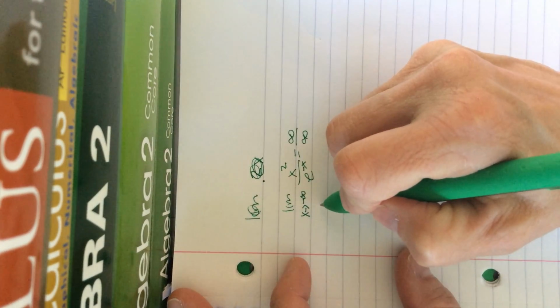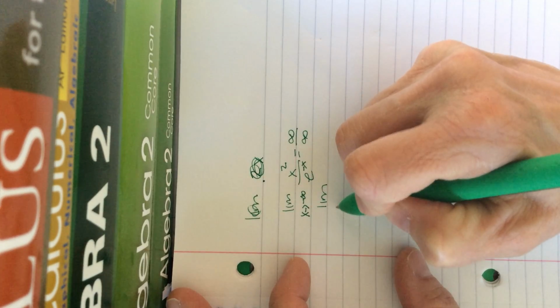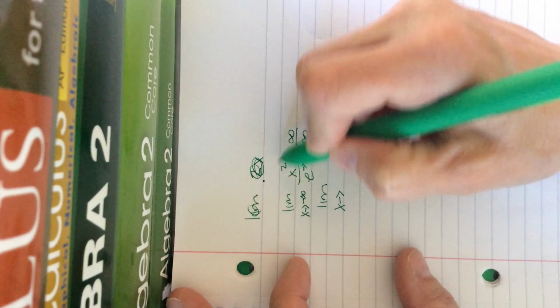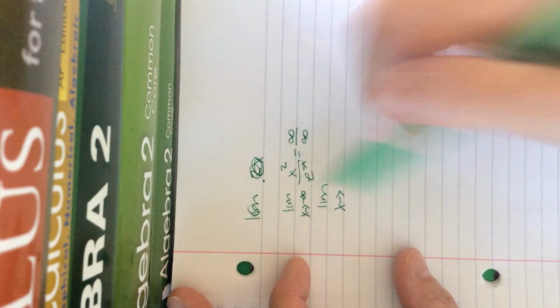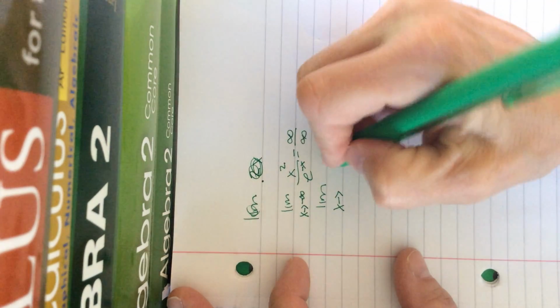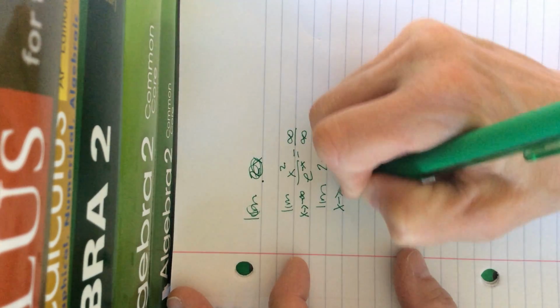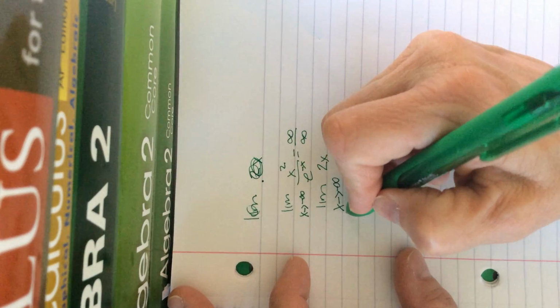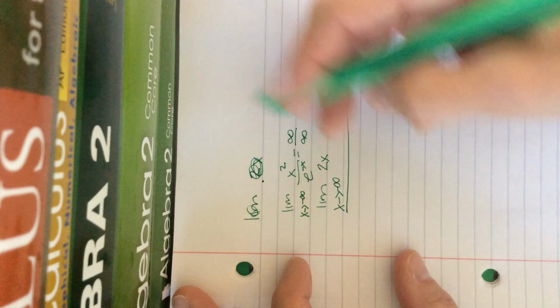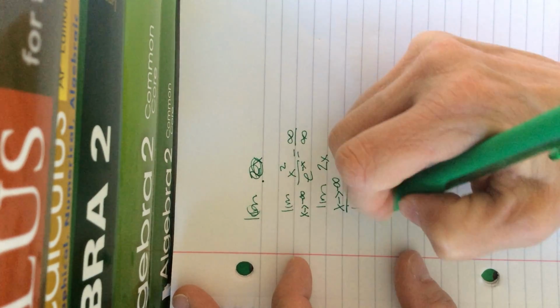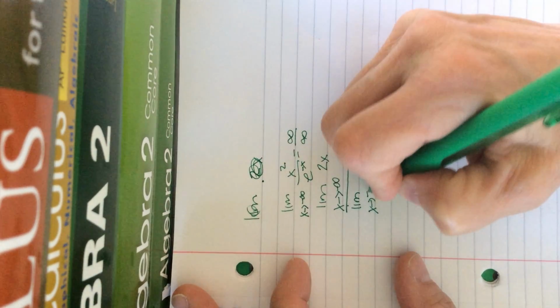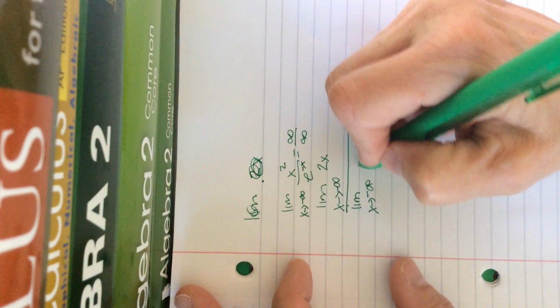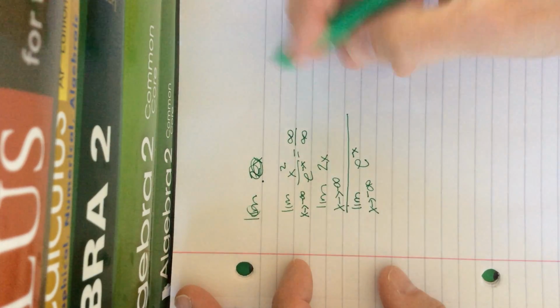L'Hopital's rule says find the derivative of x squared. So that's the limit of 2x as x approaches negative infinity, over, I'll do the same thing with the denominator, the limit as x approaches negative infinity of e to the negative x.